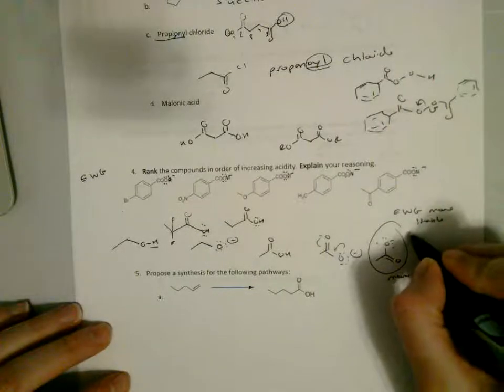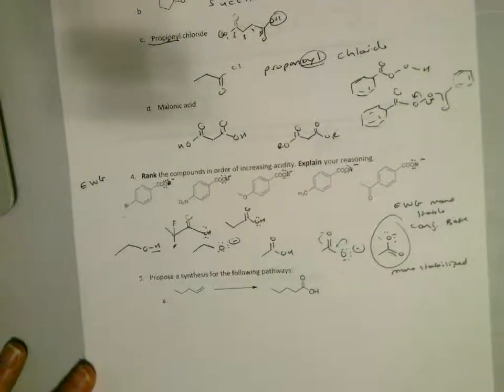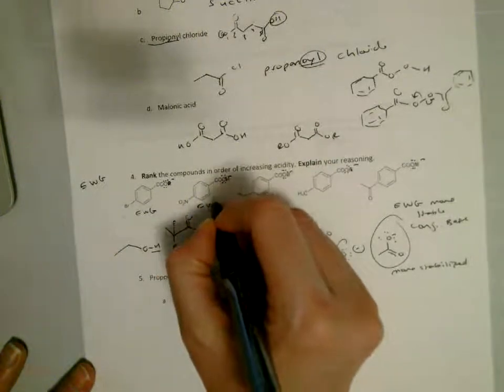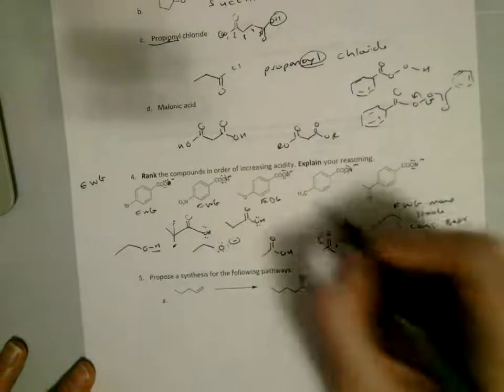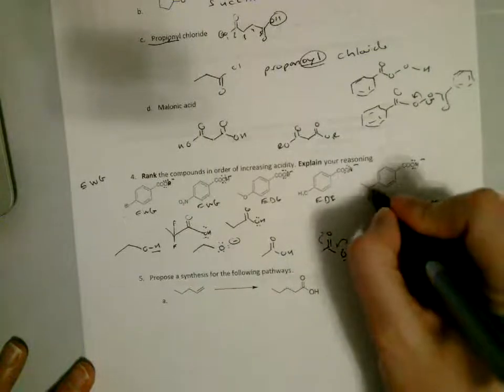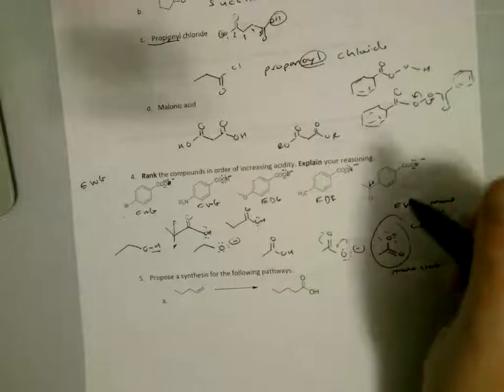So in my opinion, the most acidic is going to be the one with the biggest electron withdrawing group. That's going to be able to stabilize the conjugate base better. So we're looking for something that has the most electron withdrawing group to stabilize the conjugate base. That's going to be the one that is the most acidic. So most acidic, let's see. We have an electron withdrawing group here, a strongly electron withdrawing group here, a light electron donating group, or a moderate electron donating group, and a light electron donating group. And then this is a partial positive, so an electron withdrawing group here too.